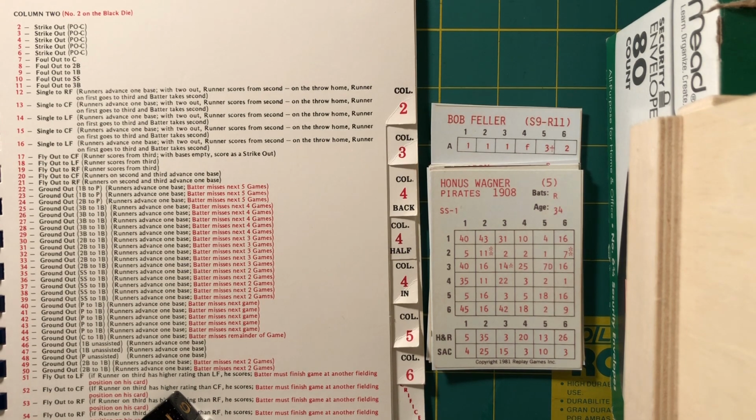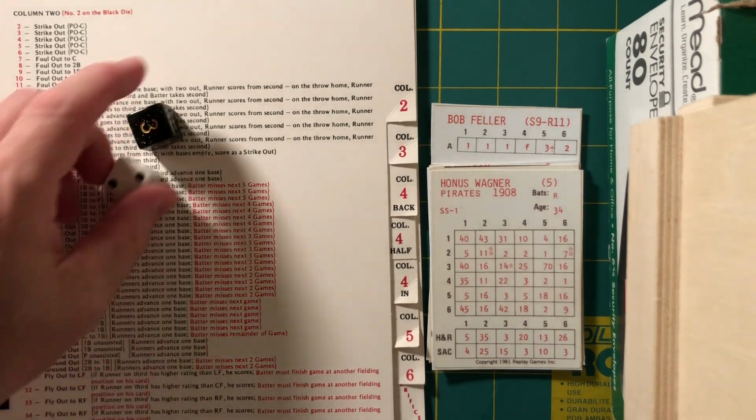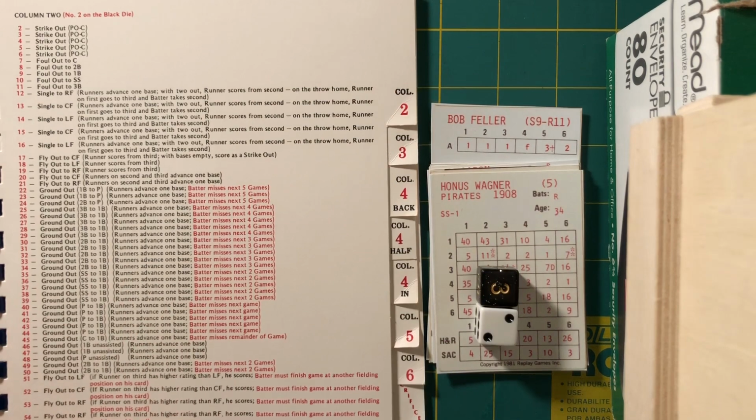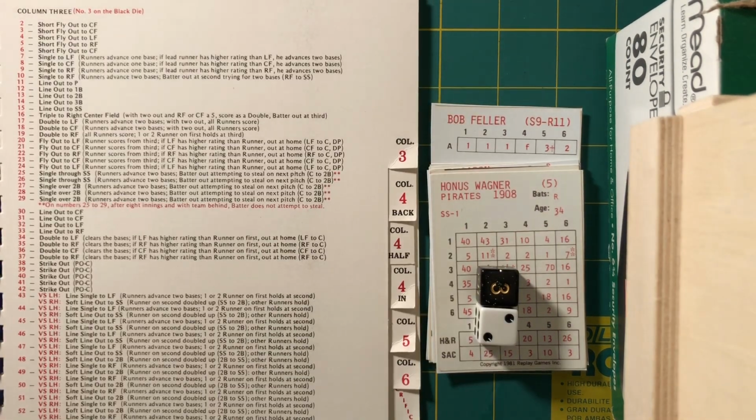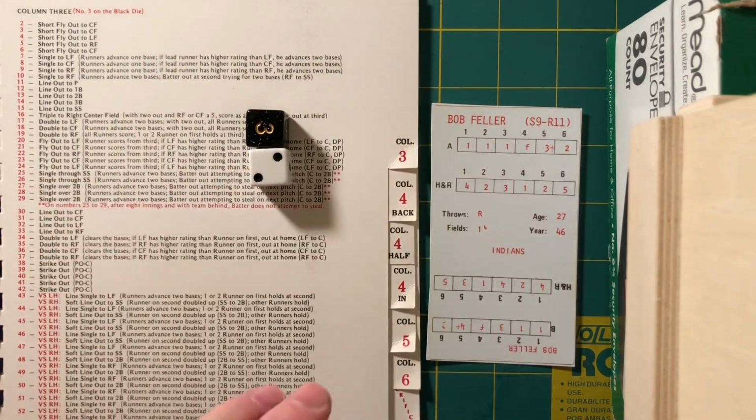Top of the order for the National League, Wagner, Hornsby, and Musial. Honus at the plate. The pitch from Feller. Bloop to center. In fast comes Cobb, and he's got it for out number 1. Now it's Hornsby.